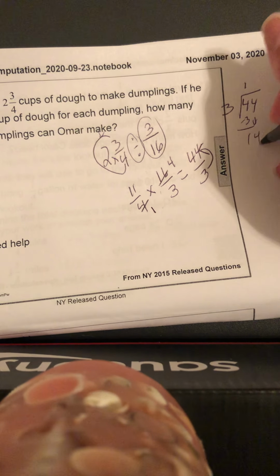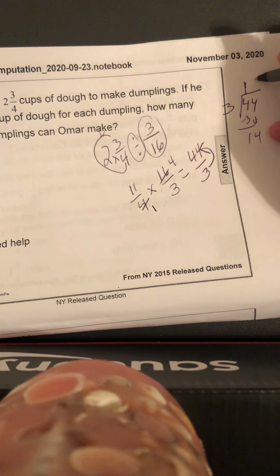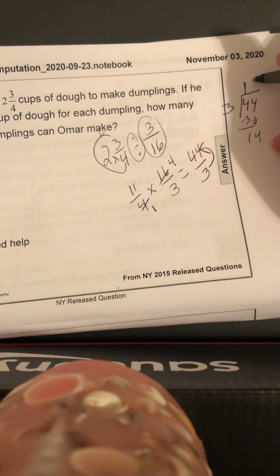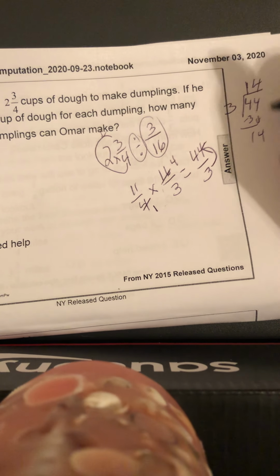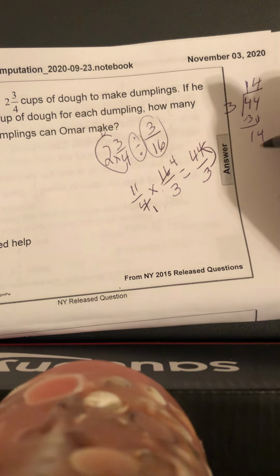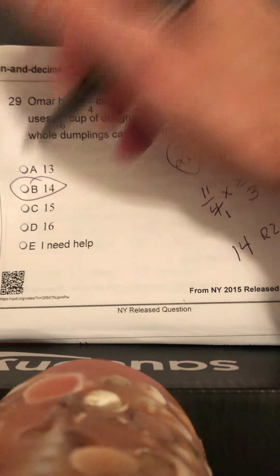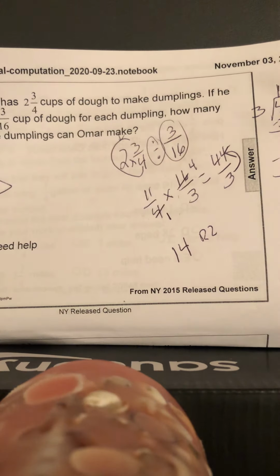Subtract, bring down the 4. 3 goes into 14 4 times. You're going to get 12 with a remainder of 2. Now, so he can make 14 whole dumplings, and then he has a remainder of 2, right? He has 2/3 of a cup left over. So the answer is 14, because they said how many whole dumplings can he make.